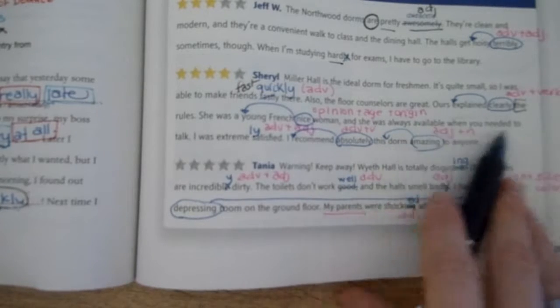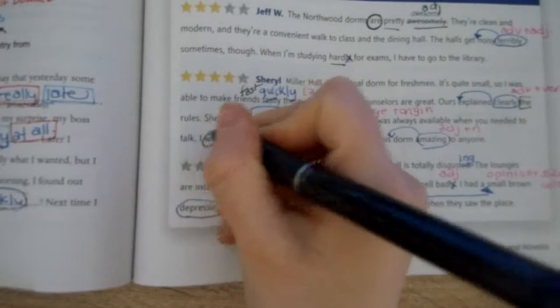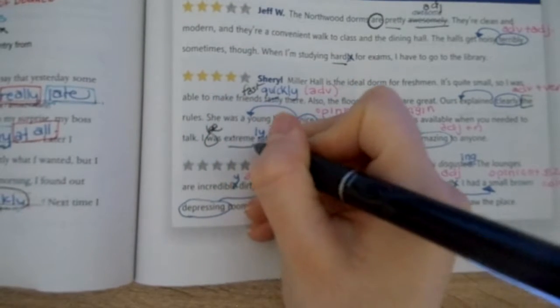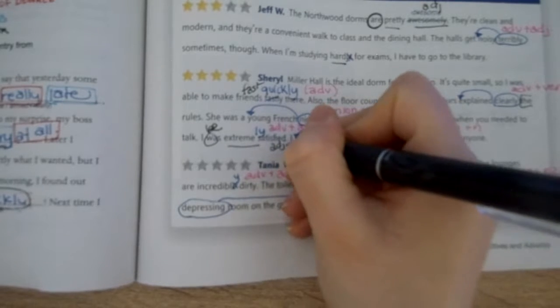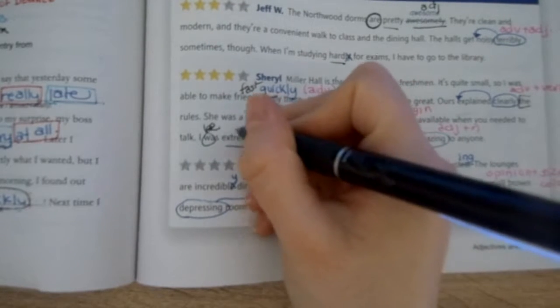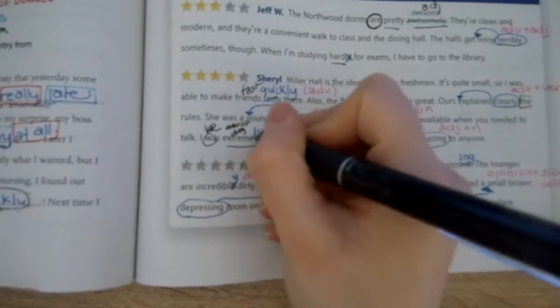And she was always available when you needed to talk. I was extremely satisfied. When I have the be form of the verb, I have to use the adjective. So here it's satisfied. This has to be an adverb of degree. Adverb of degree, so I have to add ly.